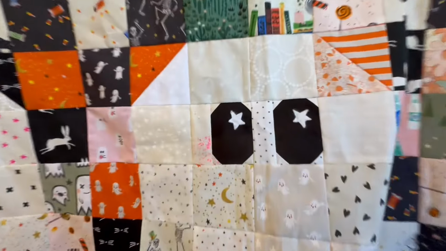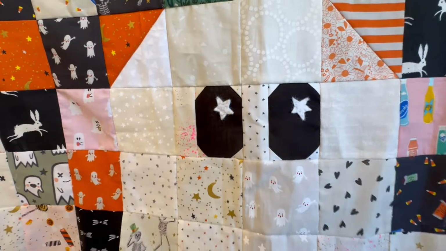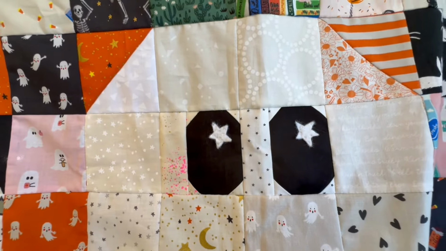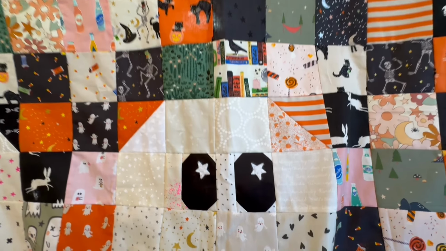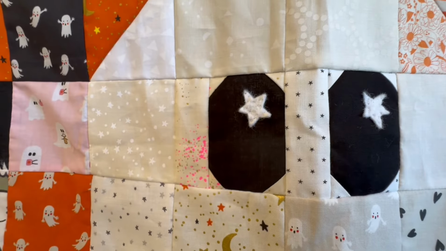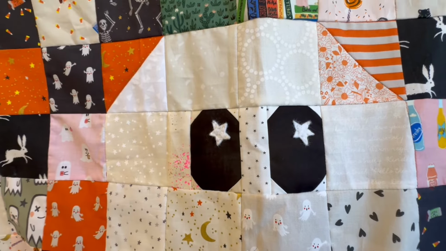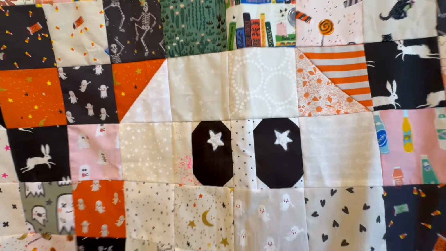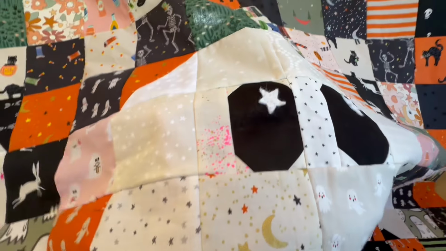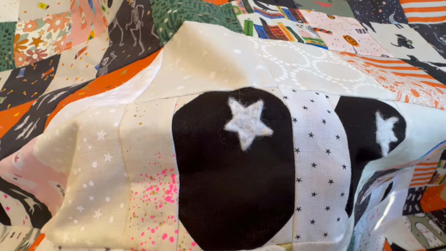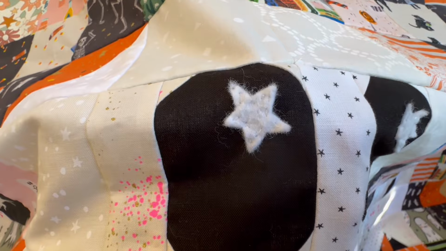I did felt stars. So I just hand drew a small little star, similar size to the pieced stars from the pattern. And then I copied it onto felt. Actually pinned the star onto felt and cut it out. You could actually draw it on freezer paper and iron the freezer paper to the felt and cut it out. And then I just hand stitched it down, which in hindsight, I would have rather have done a whip stitch around the edge so you don't see those stitches in the middle.